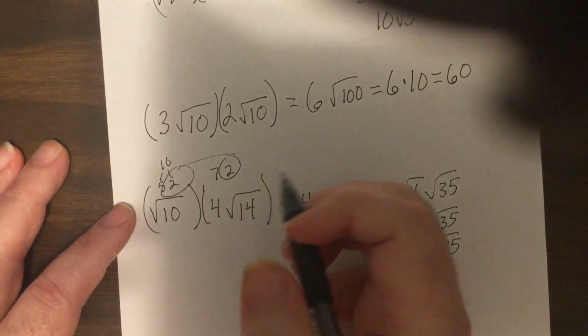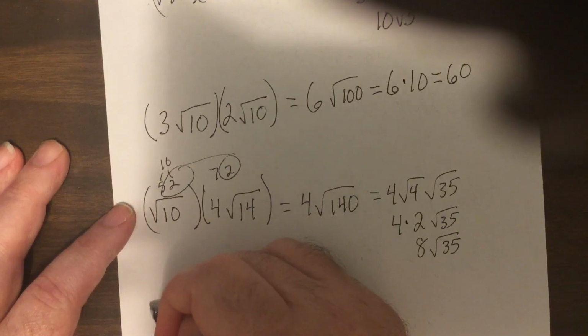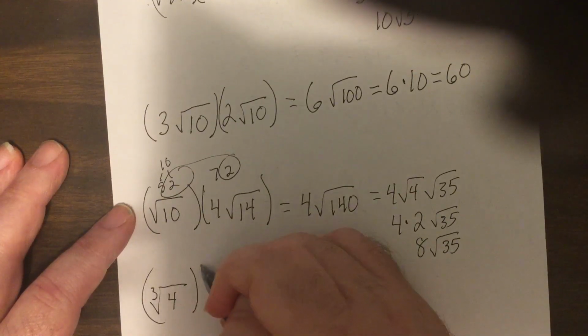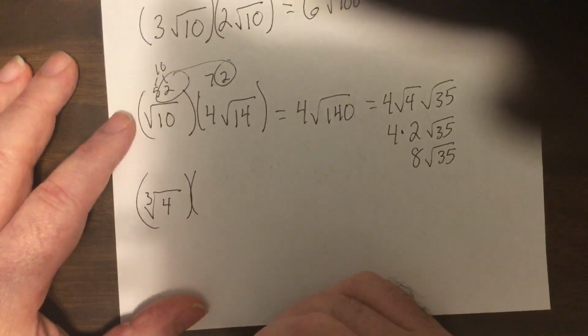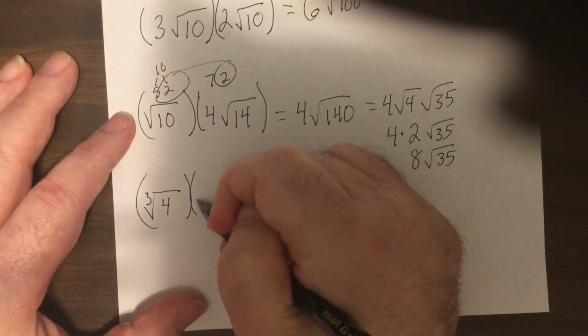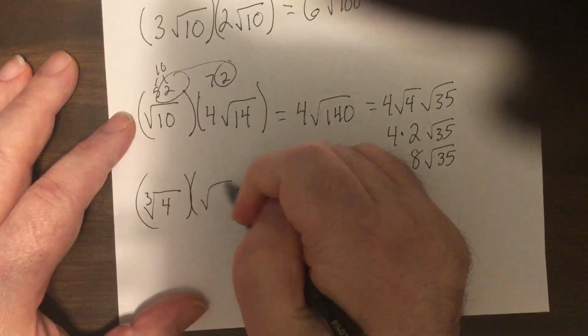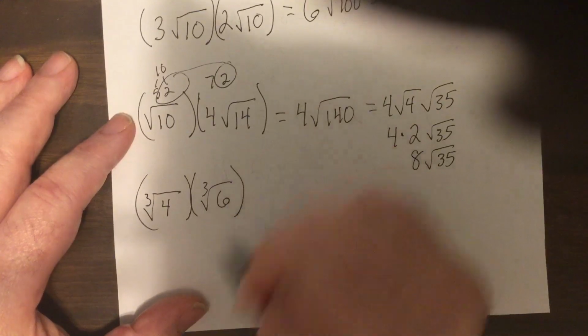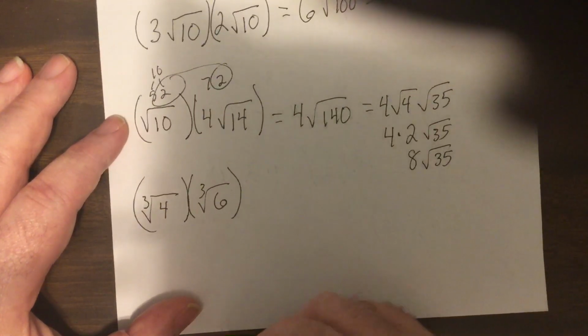Then this one, try one more on your own. Oh, this is so tricky. Let's do cube root of 4. Oh my goodness. We're really making this tricky. Cube root of 4 and cube root of 6. Go ahead.